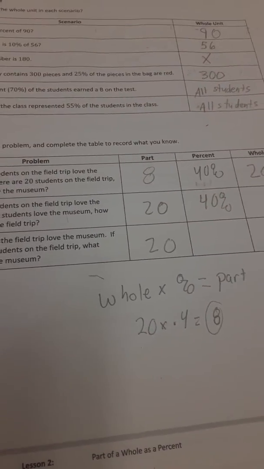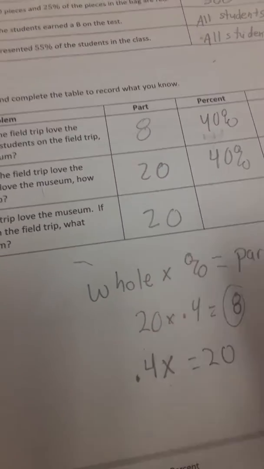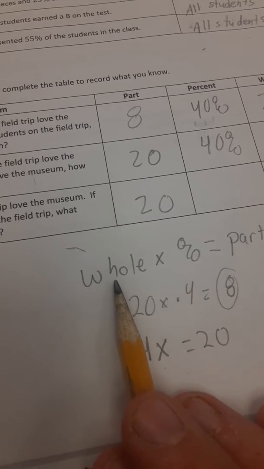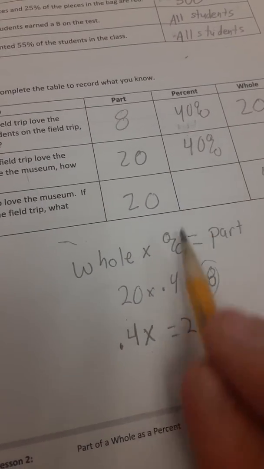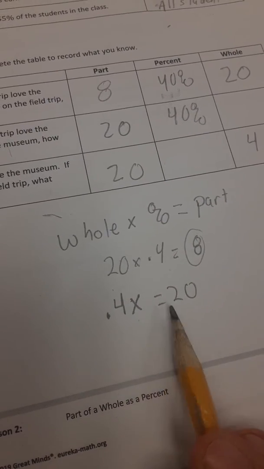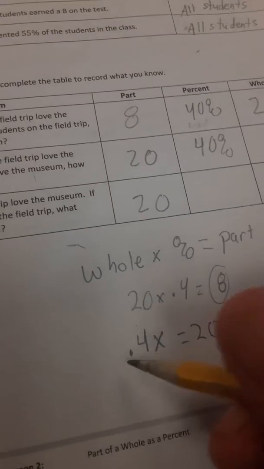This next one is, our part is 20. So we know that 0.4 times our whole, which we don't know, so we make it a variable, x, is equal to 20. Again, we're looking at this problem right here, folks. We don't know our whole, so our whole is x. 40% is 4/10, 0.4. That's going to equal 20. So I'm going to divide by 4/10 on both sides.